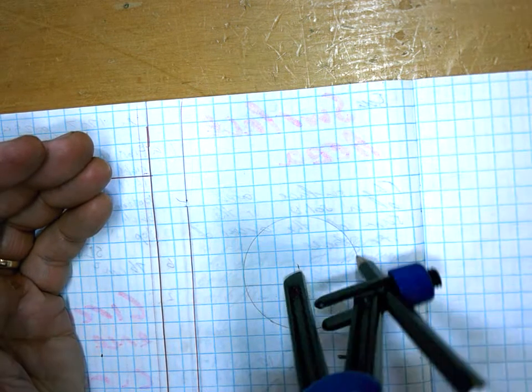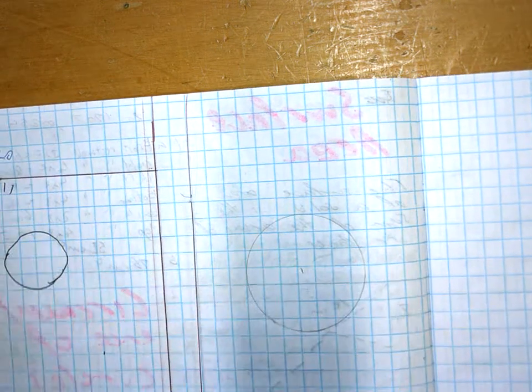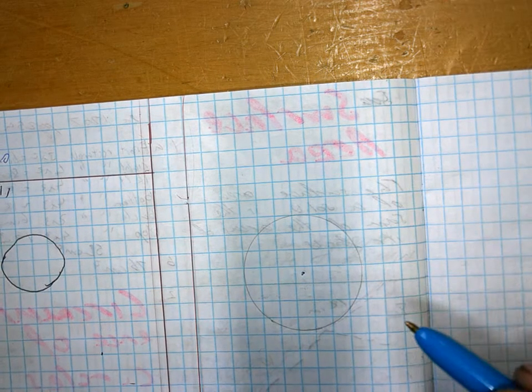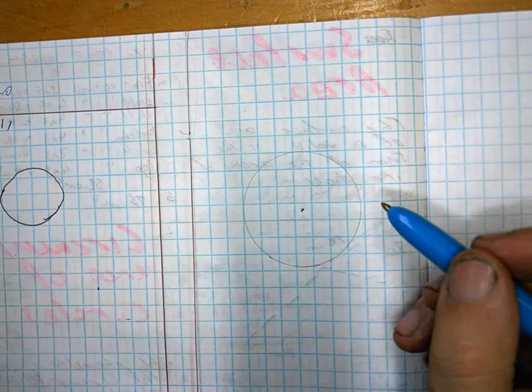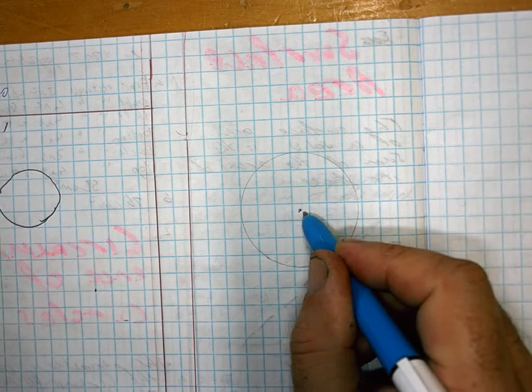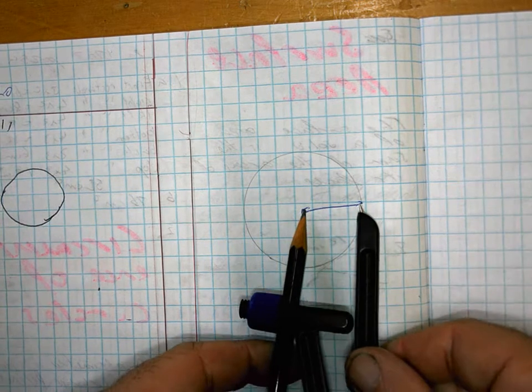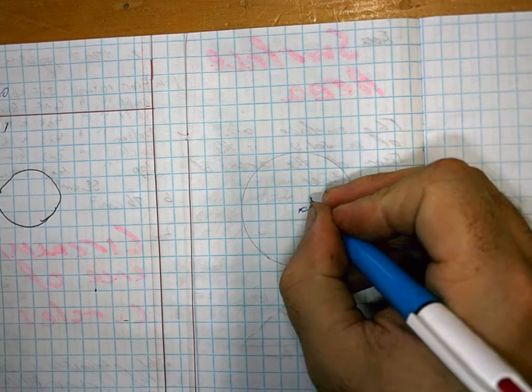Draw circles with a pair of compasses. What you have there is the centre of a circle. Please don't talk, please listen. If you've got a question, put your hand up. So what we've got is the centre of our circle here, and the distance from there to there is how big I set the compasses to in the first place. So that is called the radius of a circle.